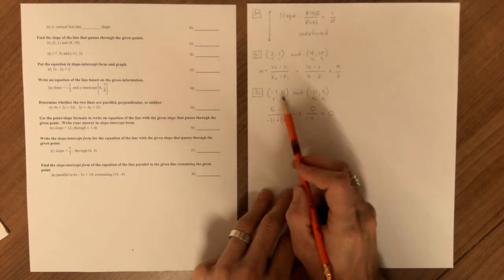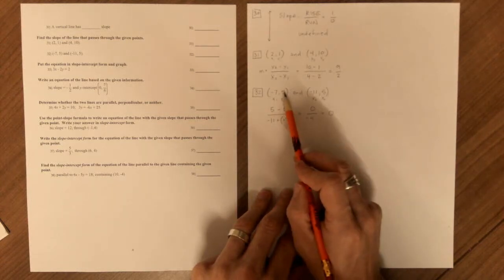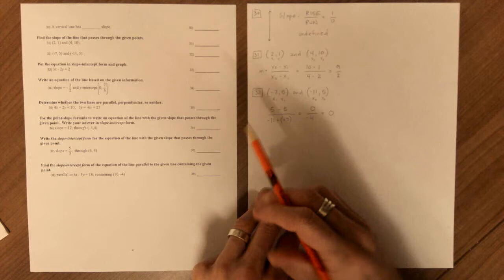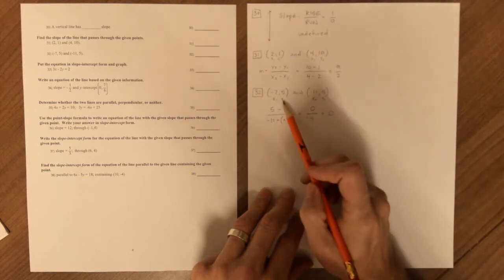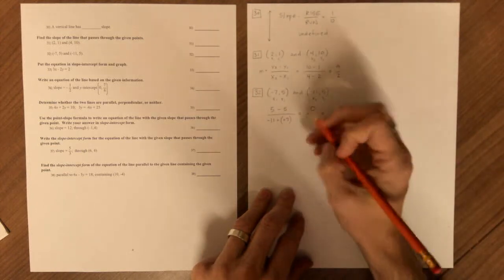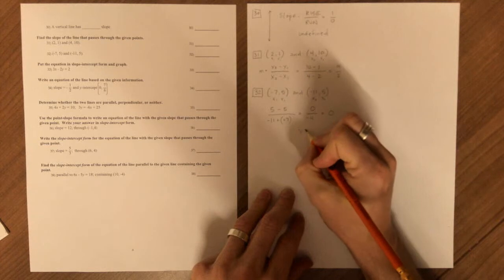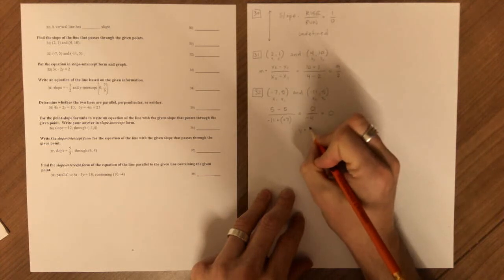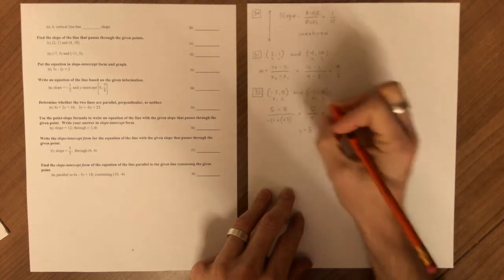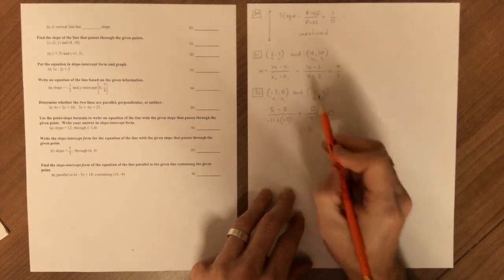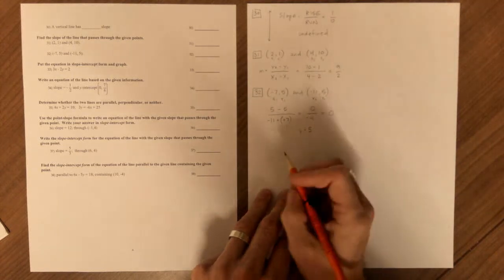A lot of you might look at it and go, okay, I already knew that my y's were the same. And it just seems like if that's the case, y is always going to equal 5. And in fact, that would be the equation for this line as well, because y is always equaling 5. No matter what our x is, y equals 5.